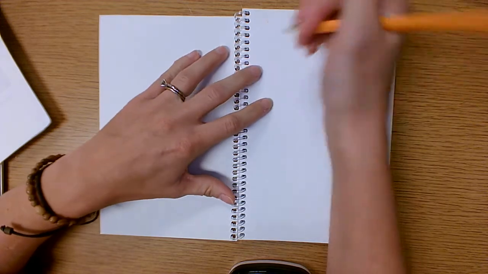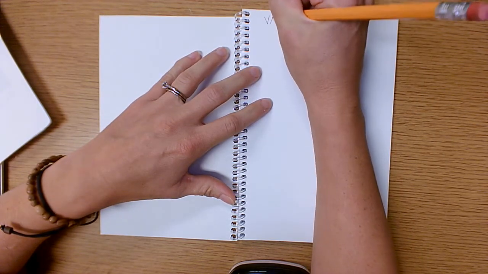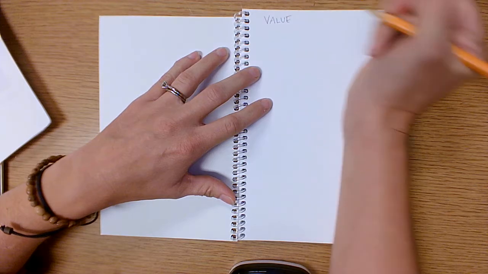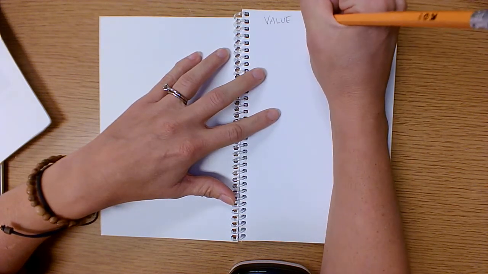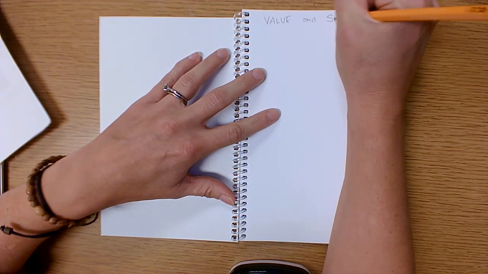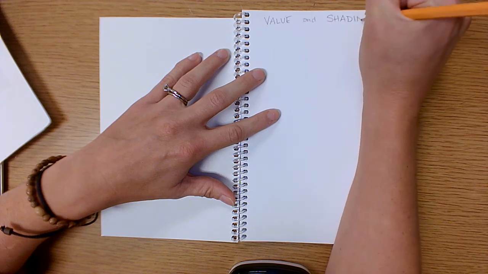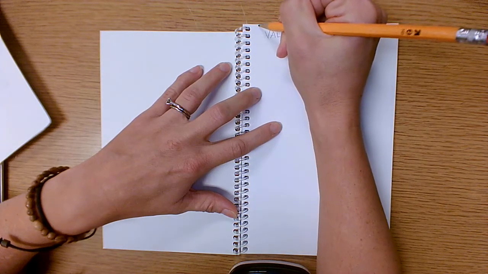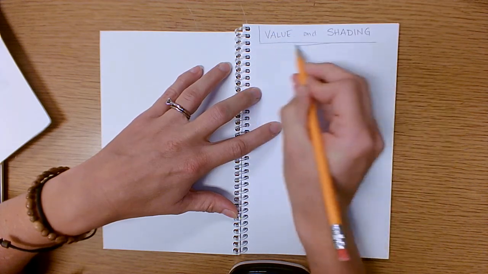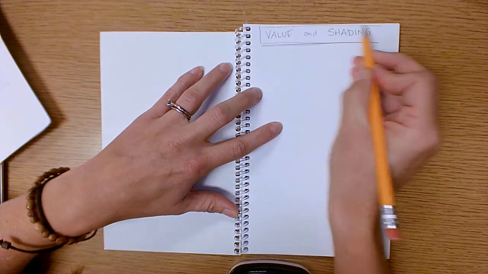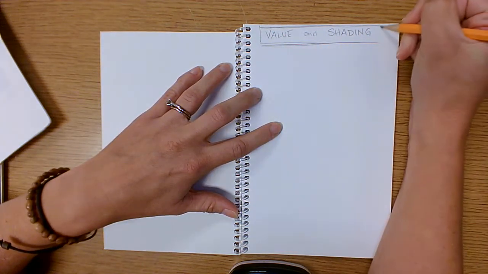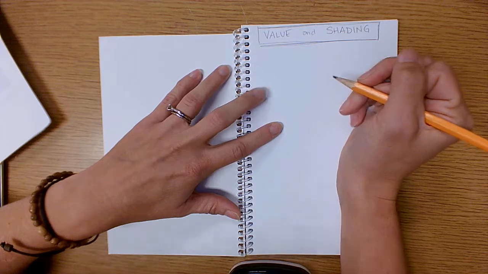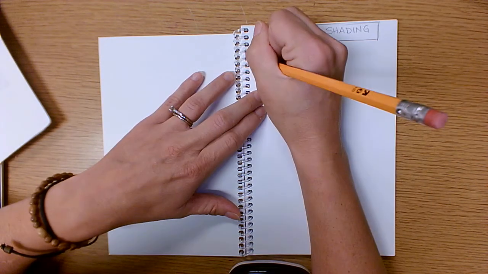So I've got my presentation pulled up, and I've gone to step 1. It says turn to a blank page in your sketchbook and title it Value in Shading. Okay. So I've got my title at the top of the page. Next thing that it says to do in the notes is copy the notes below.